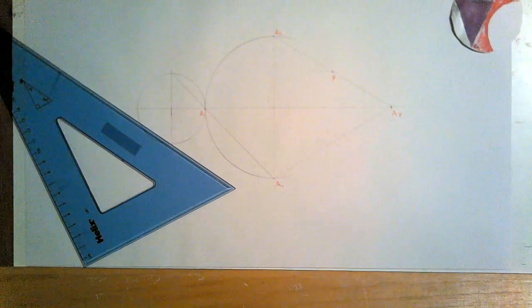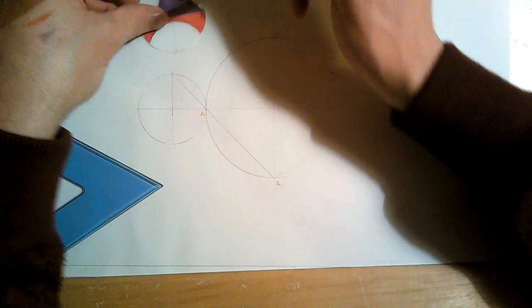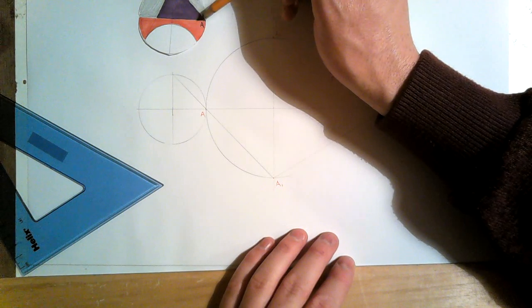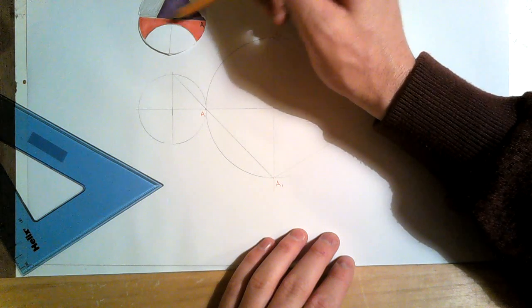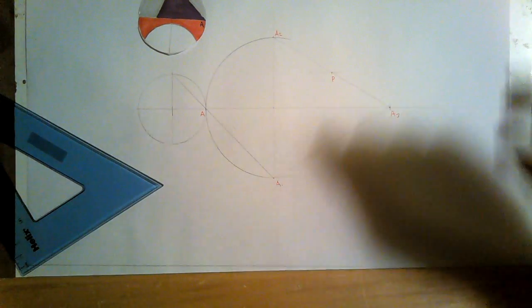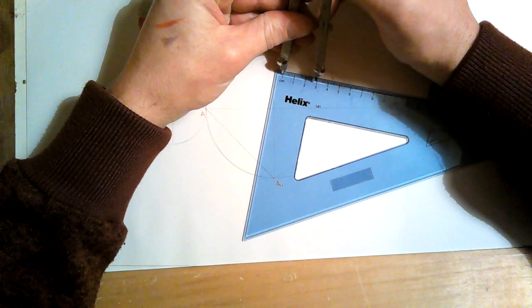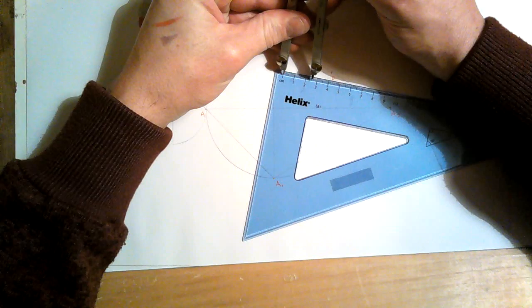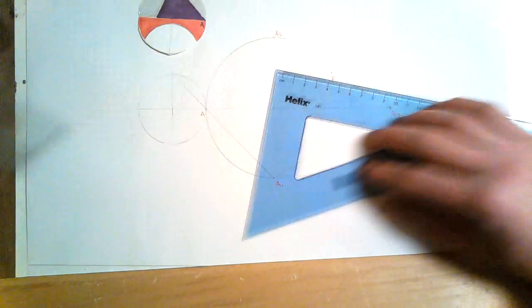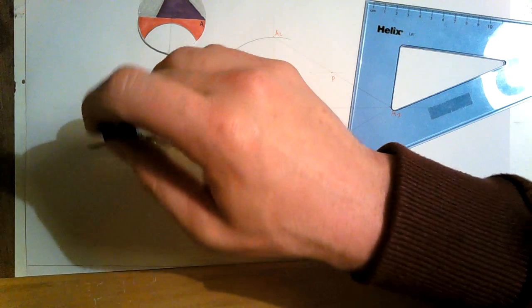We're looking at this one here, bring it over, so it goes up to there, and then there's an arc at the bottom here. They're telling us that arc is radius 25, so set the compass at 25, point the compass, and we can swing that arc there.